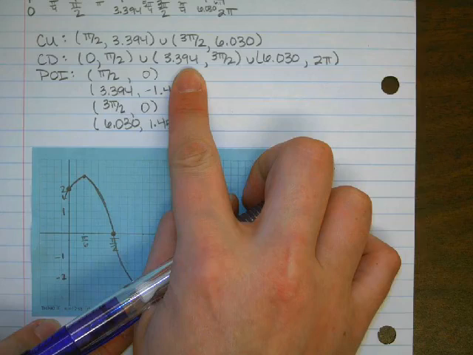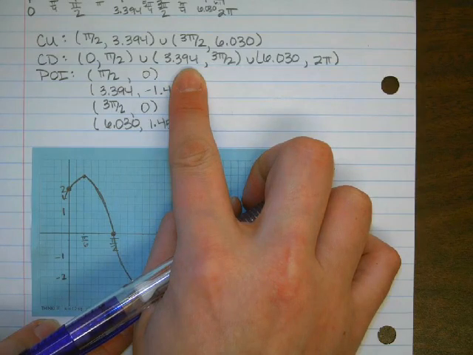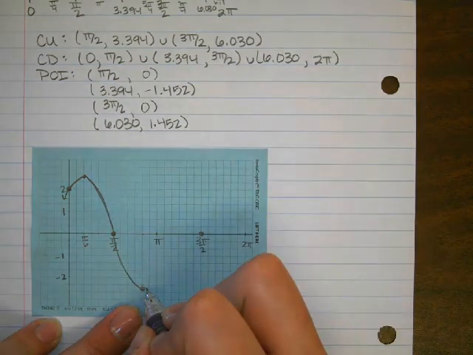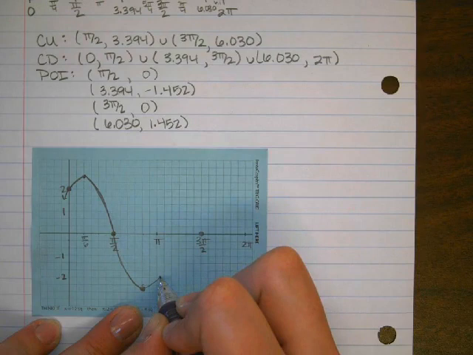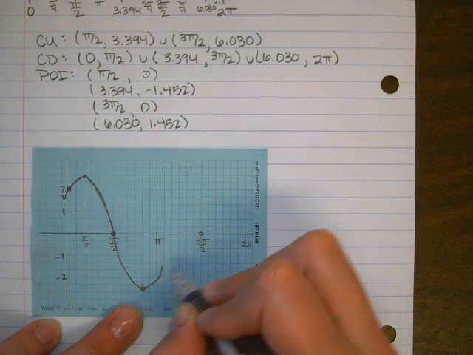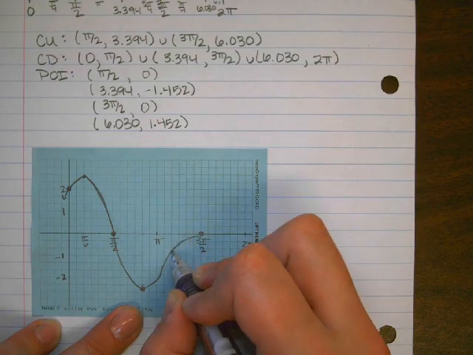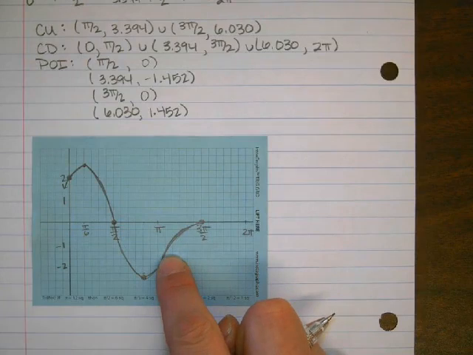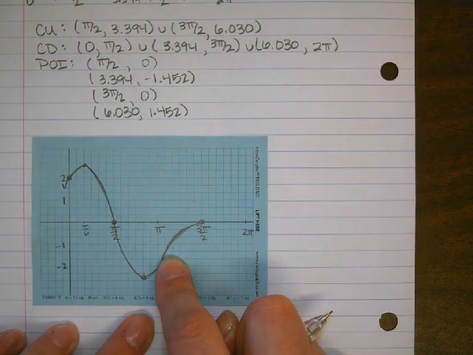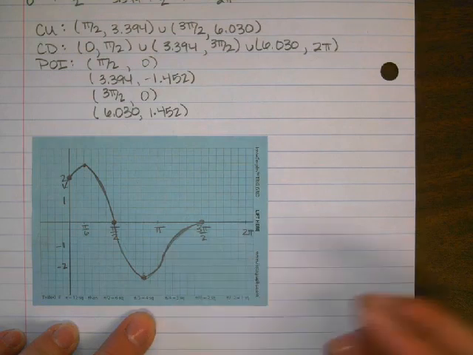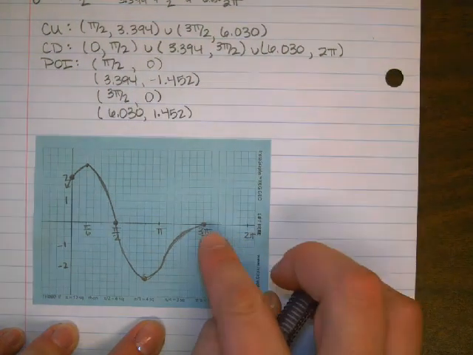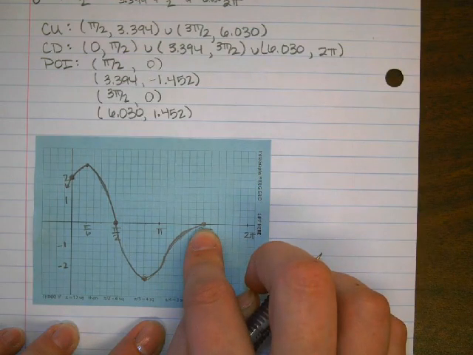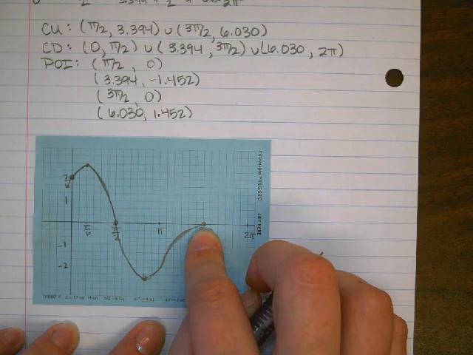And concave up is going to be just a little bit past pi. And then it's concave down again. So my point of inflection is not perfect, but somewhere in here I had a point of inflection where it changed a little bit. Just a little bit past pi. That point's not perfect. And then from 3 pi halves to 6, it's concave up. I'm going to need another point on here.